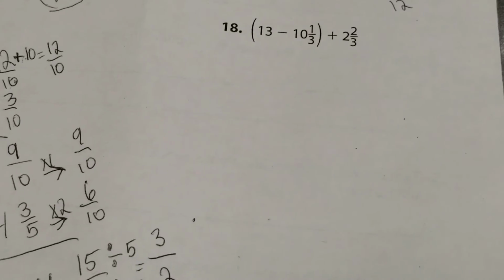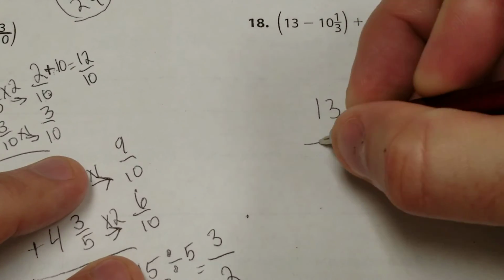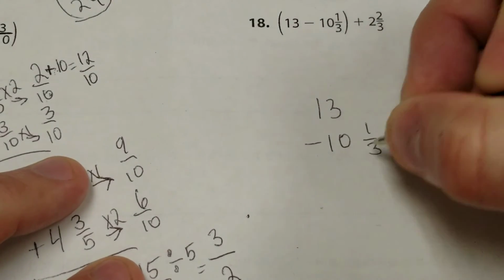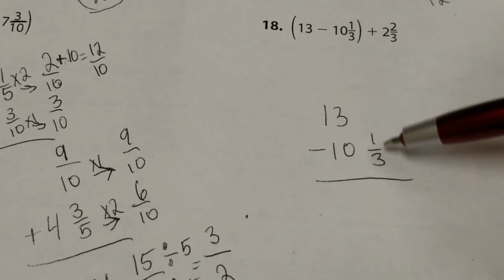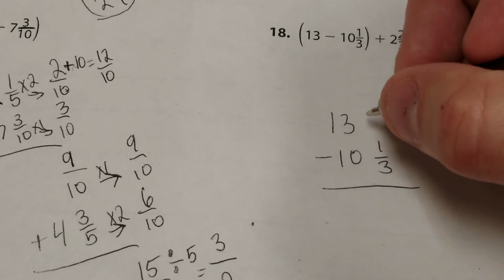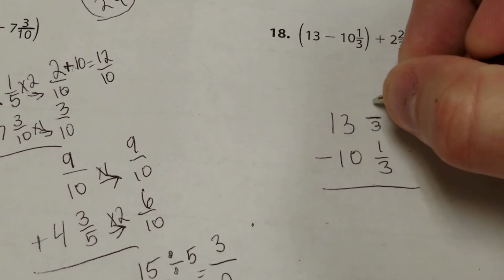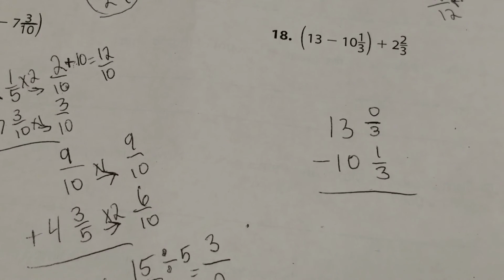So our last one today, we have a parenthesis. We have 13 minus 10 1/3. Some of you all freak out when you see this fraction down here. If you want a fraction up here just so you don't freak out, again, we're dealing with thirds, but we don't have any pieces. So it's really 0 thirds. If that makes you feel better, that's great.